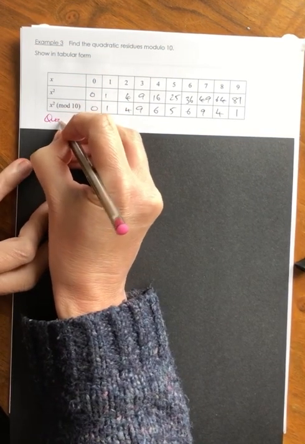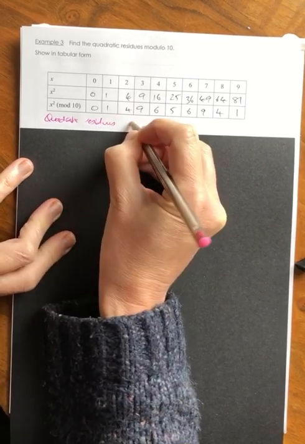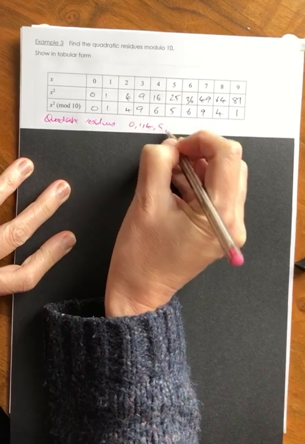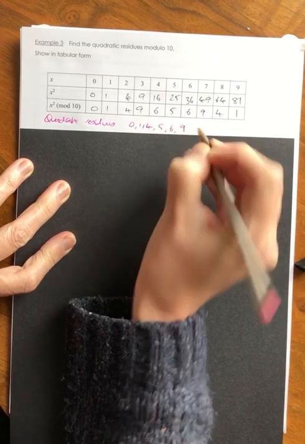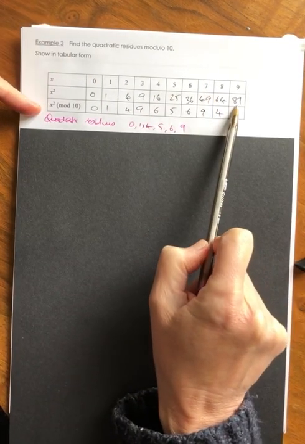So my quadratic residues are equal to 0, 1, 4, shall I list them in order? So 5, 6 and 9, I think that's it. It just says find the quadratic residues, so do the table.